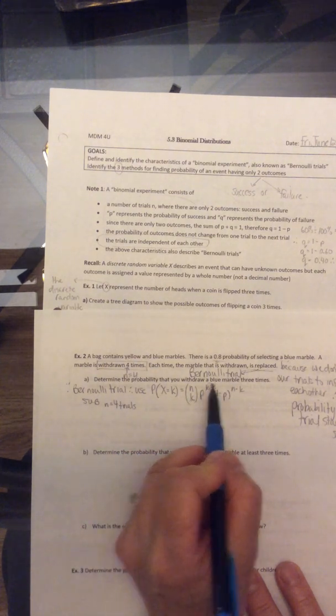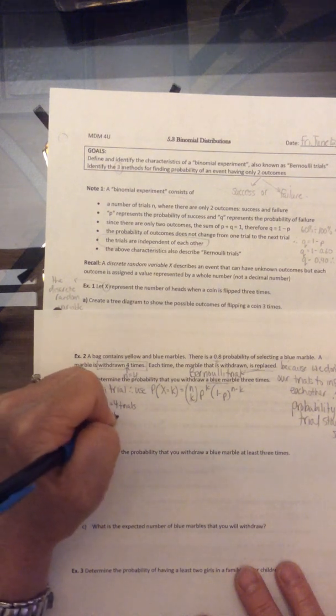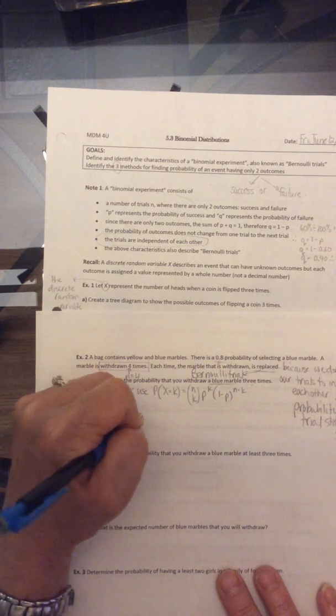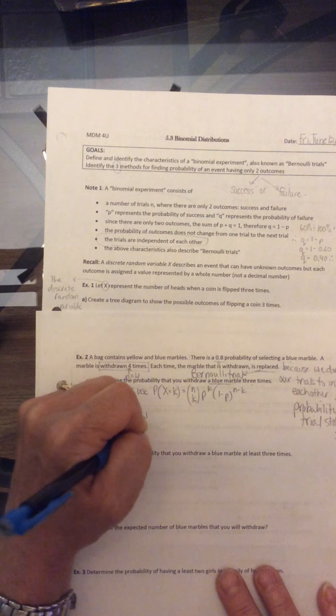I'm deeming success a blue marble, and I'm doing that 3 times. So k is 3 successful withdrawals of a blue marble.